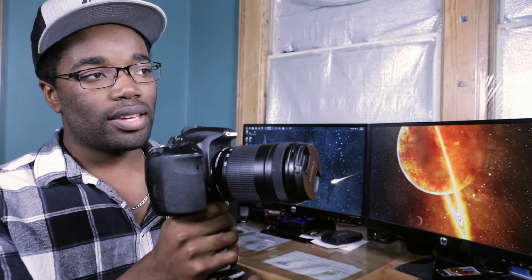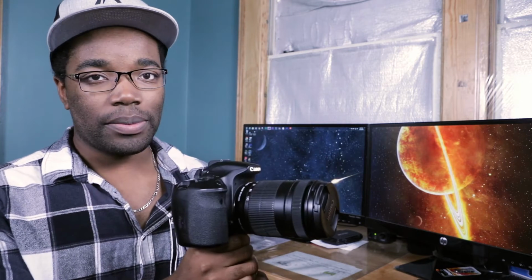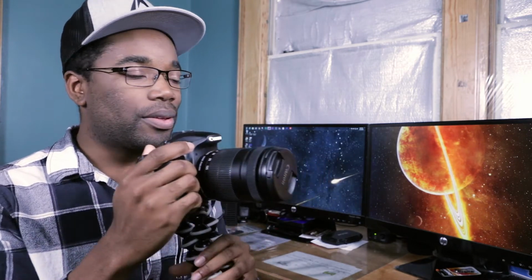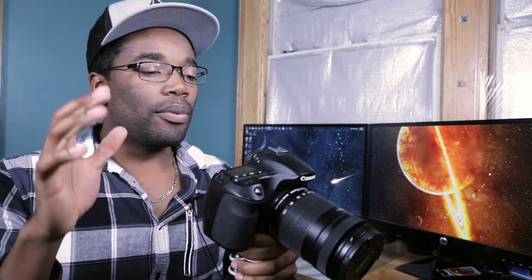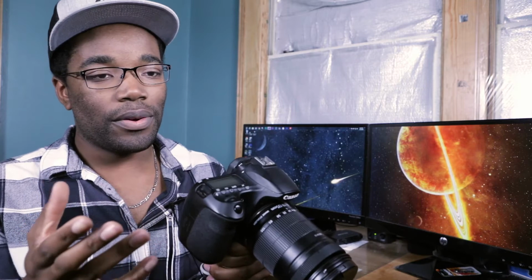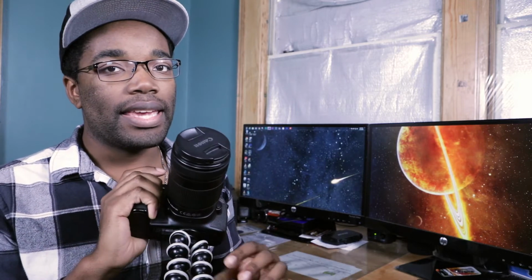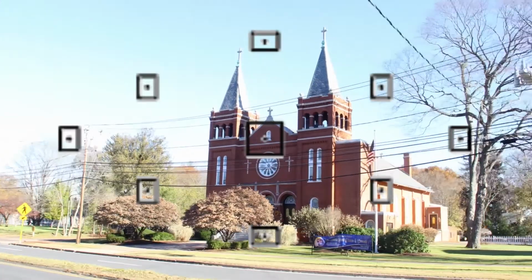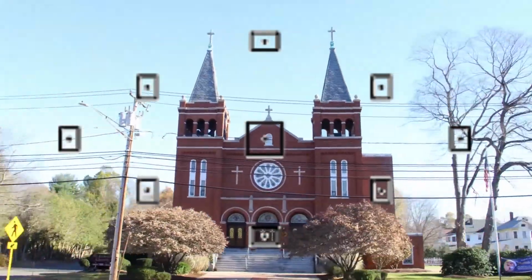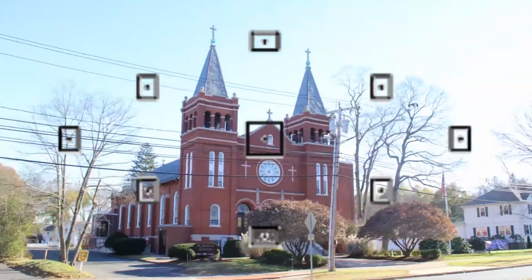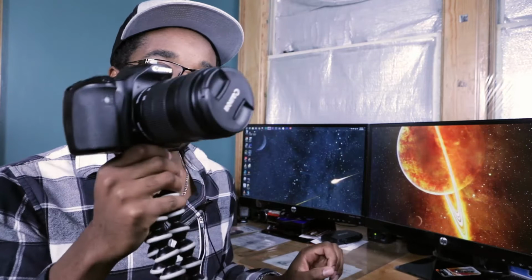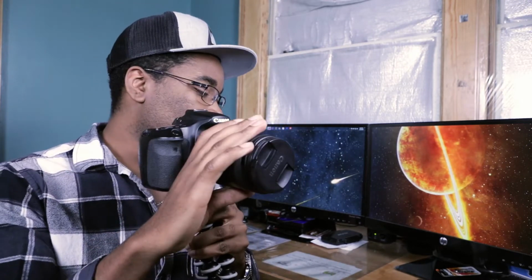To get the smoothest hyperlapse possible, you want to pick one point on your subject and follow that point as you do whatever motion you decide to do. So let's say you're on a building. I like to take the center focus point on my camera and line that up with a window or some kind of architectural point on the building. And then as I move towards the building, I make sure to line that point up.